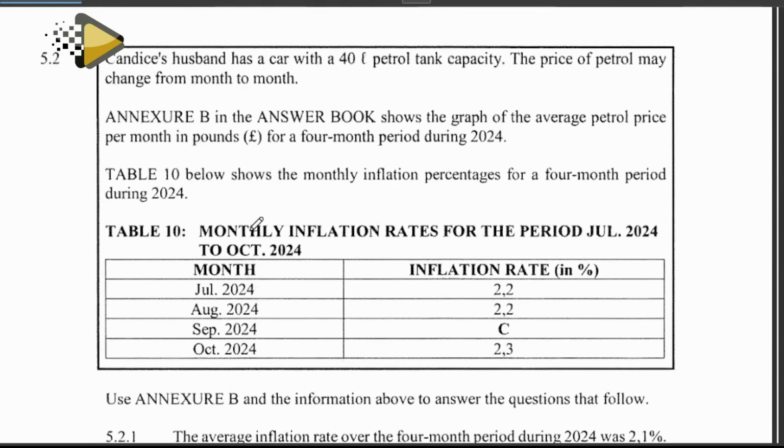Question number 5, it says husband has a car with a 40-liter petrol tank capacity. The price of the petrol may change from month to month. Annexure B in the answer book shows a graph of the average petrol prices per month in pounds for a 4-month period during 2024.